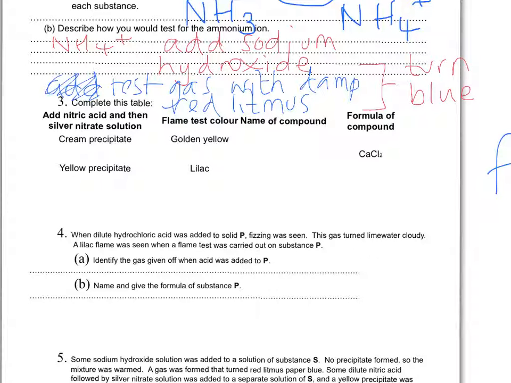So if we take first the one they've actually told us, calcium chloride, we need to test for the calcium ion and the chloride ion. The chloride ion gives us our white precipitate, and the flame test colour for the calcium is going to be brick red.